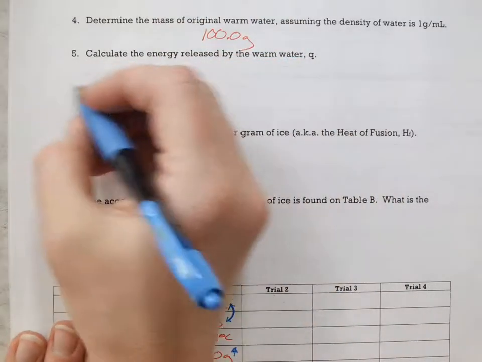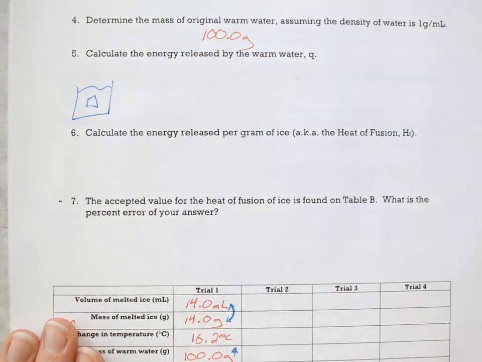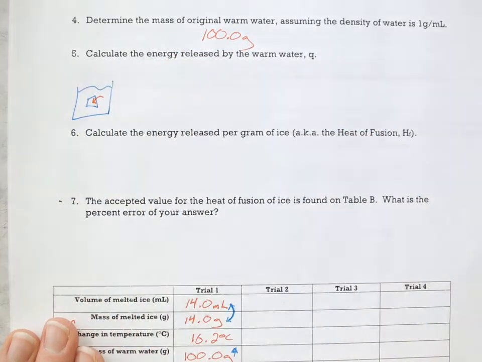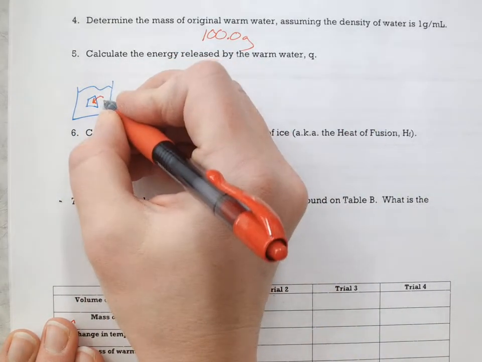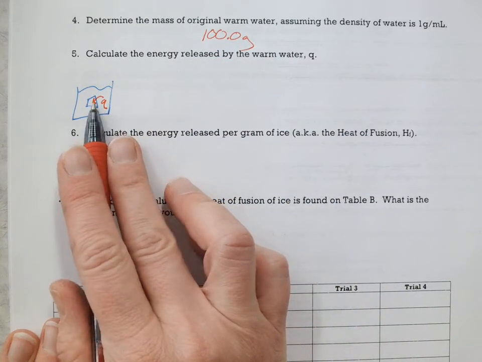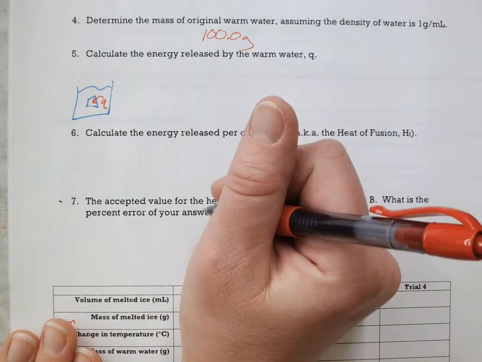And all we're doing is we're following the heat, okay, from the warm water into the ice. And the assumption is that the heat, the Q that left the warm water, goes into the ice and melts the ice, that it's the same amount of heat. Now, that is not a perfect assumption.